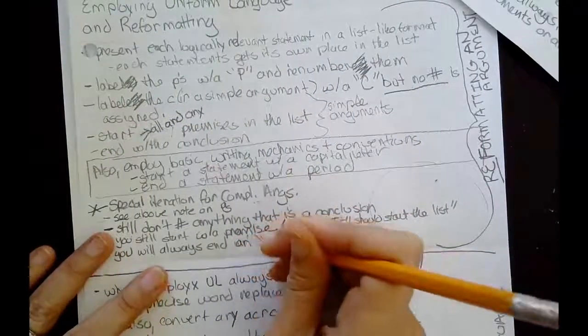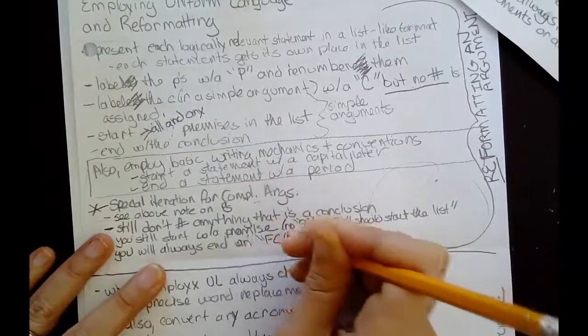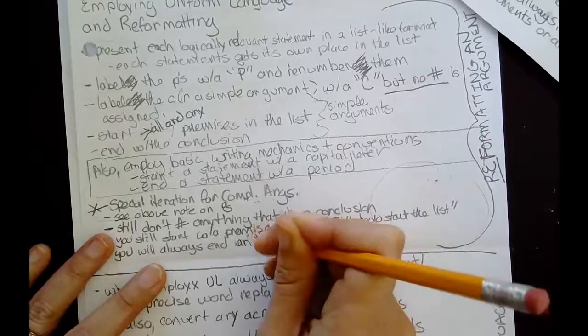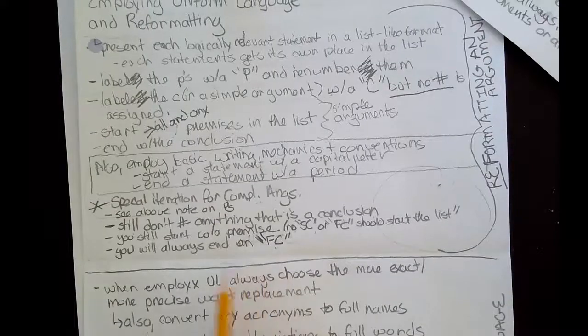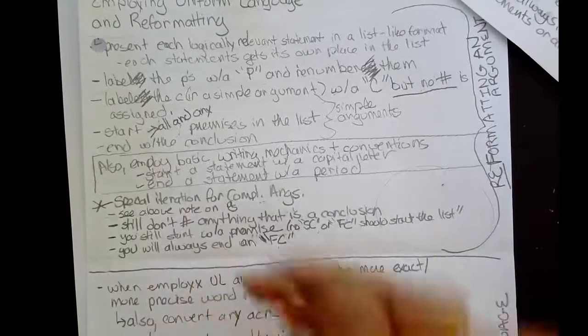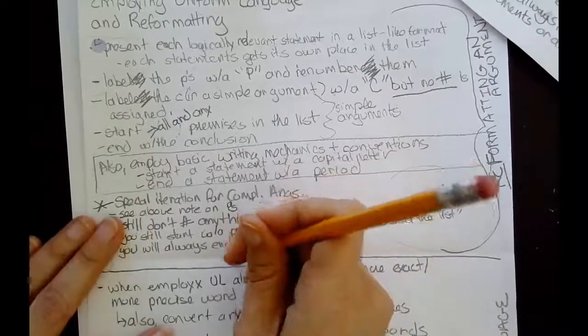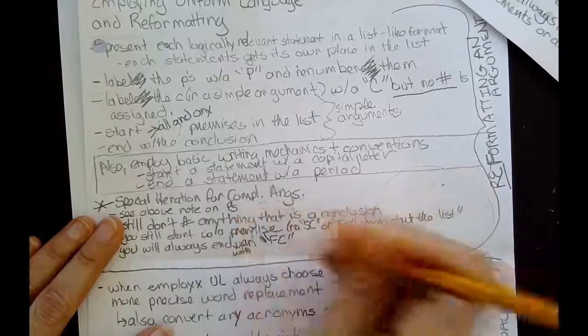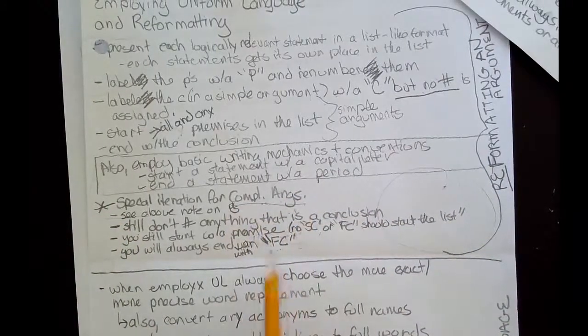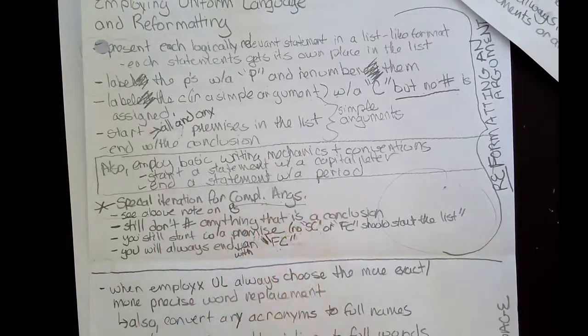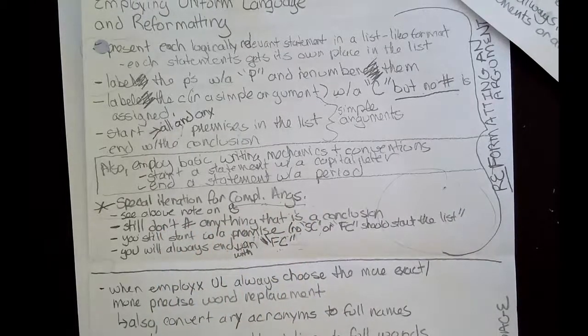And of course, remember when I put something in quotation marks, it means I'm not using it, I'm mentioning it. So here I'm mentioning the label FC. I'm not using the label right now. So you will always end, and this should say, with an FC in a complex argument, right? It's really important to take accurate, precise notes. You will always end with a final conclusion, okay?